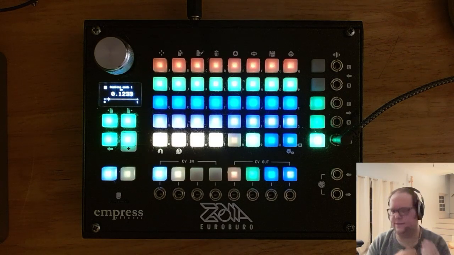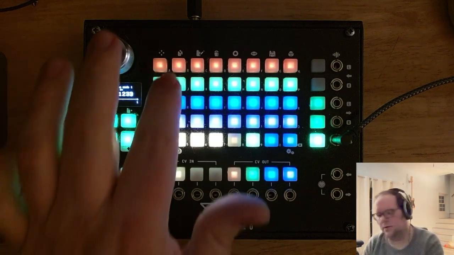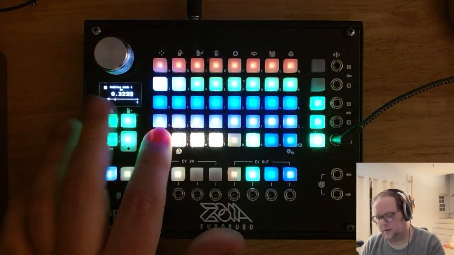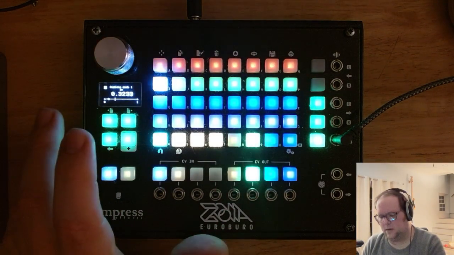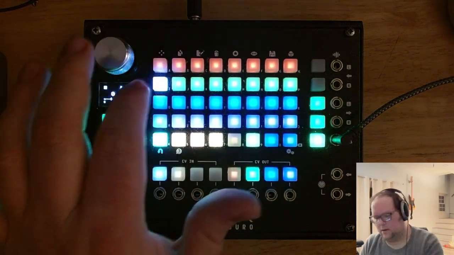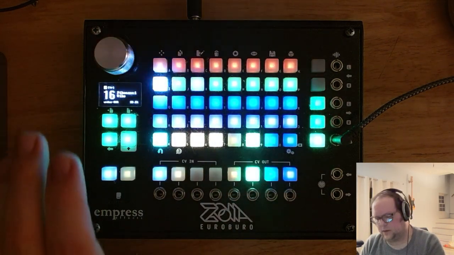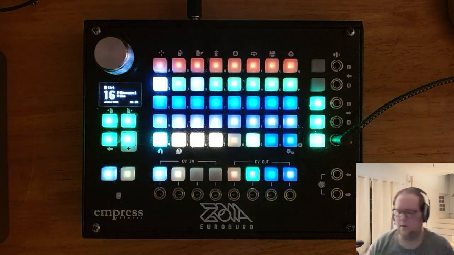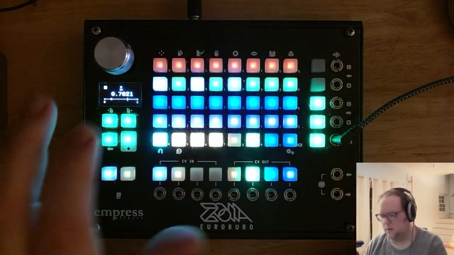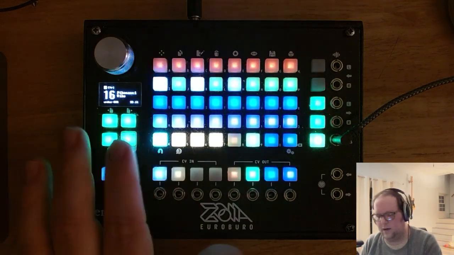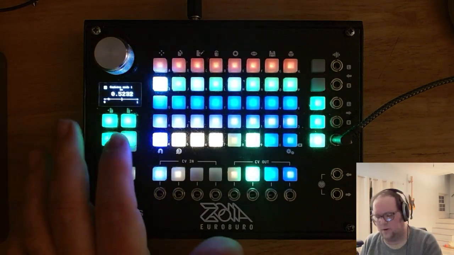OR just means any of the triggers that you hear will come through. So this is OR. The next one is XOR, which means that the triggers will only occur when other steps aren't active.